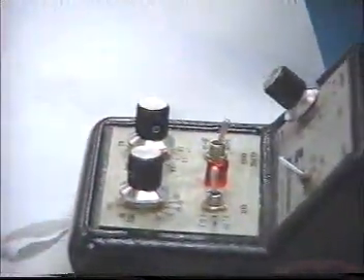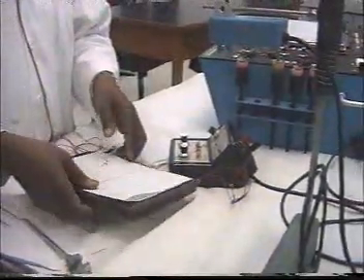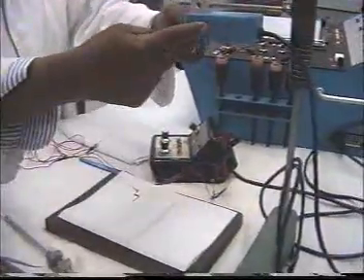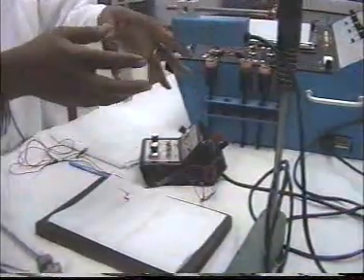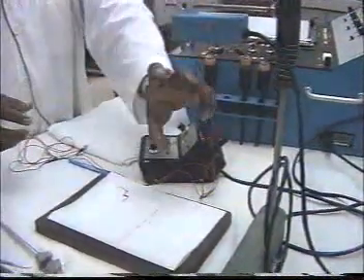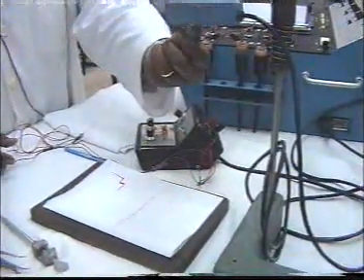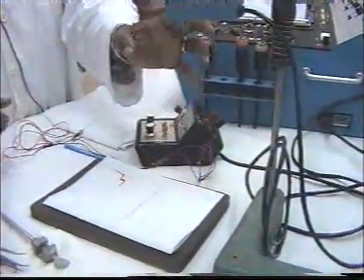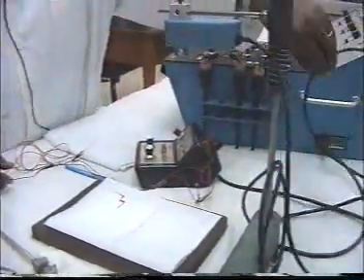After we make the dissection of the frog, we attach the thread here. As a result of contraction, the muscle shortening pulls the transducer.